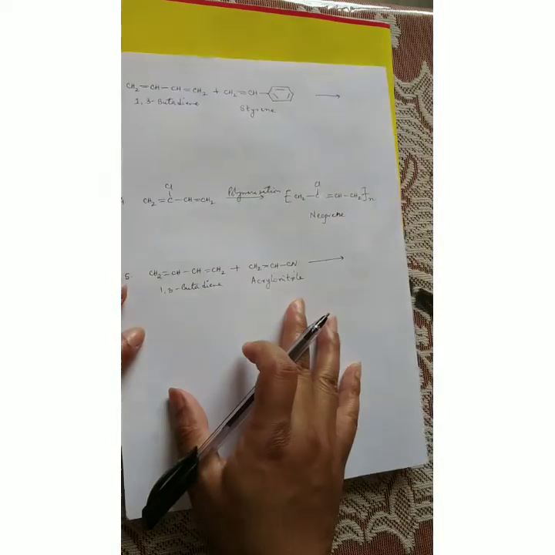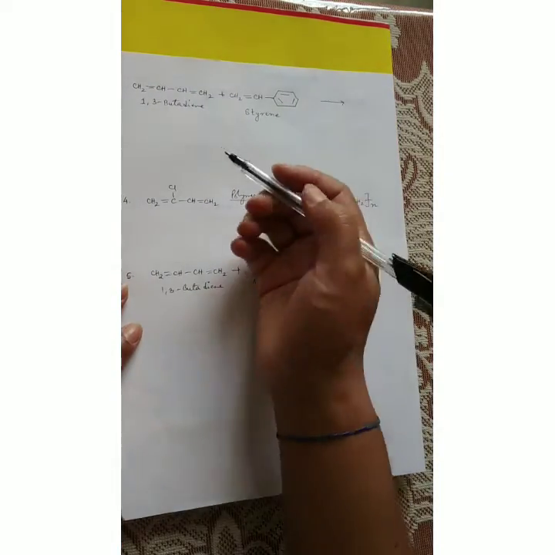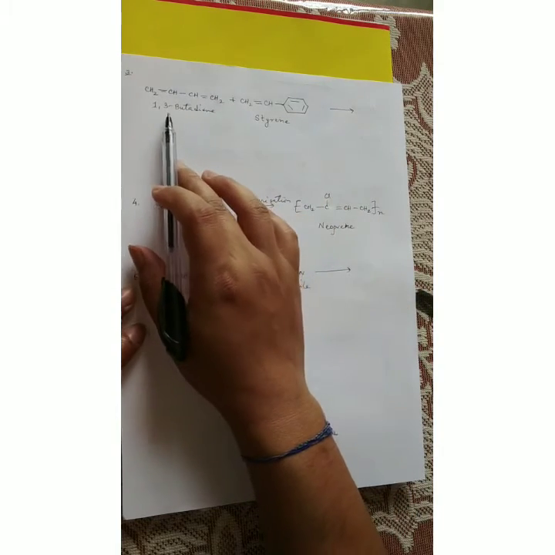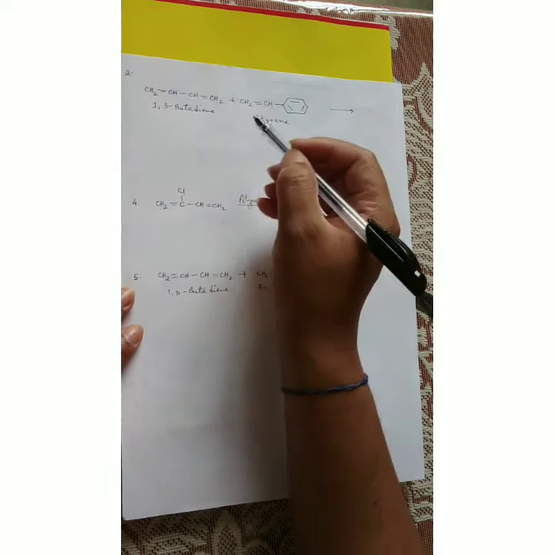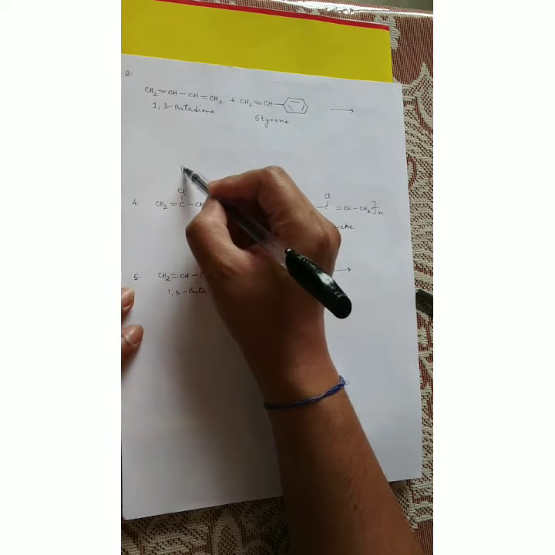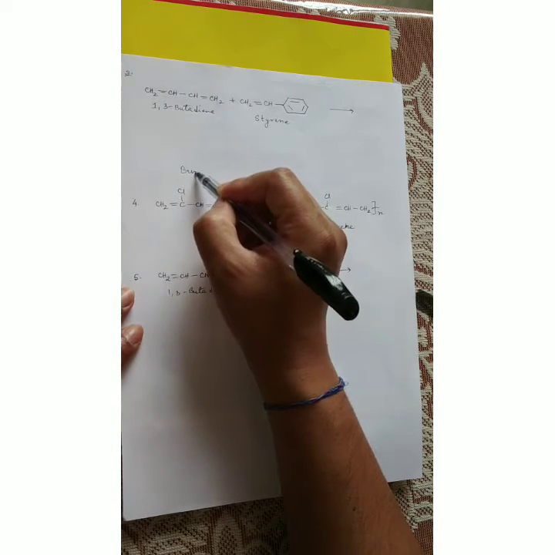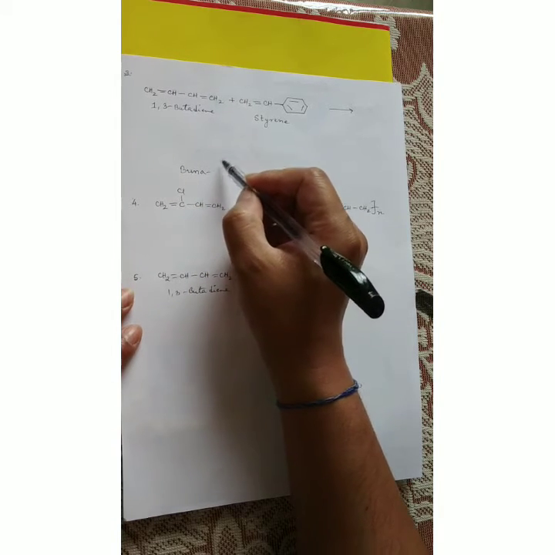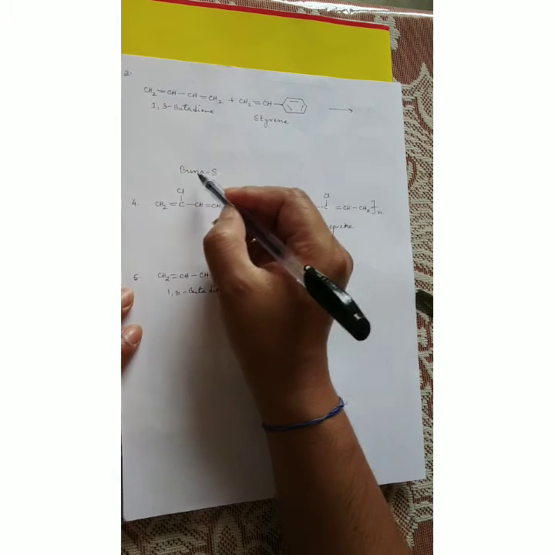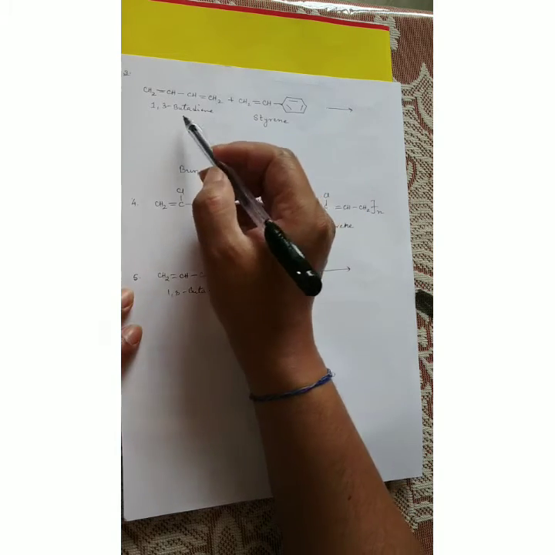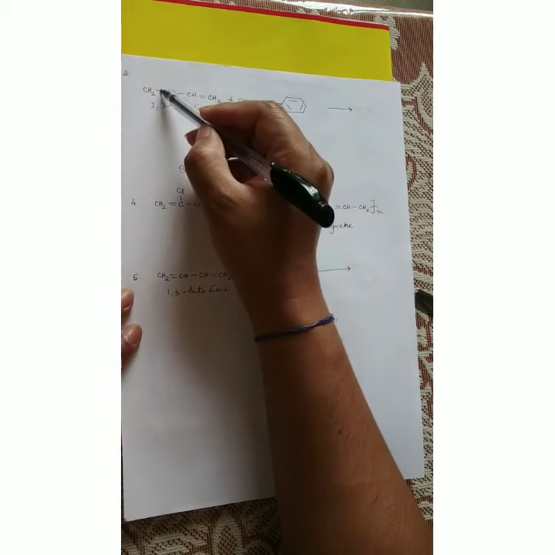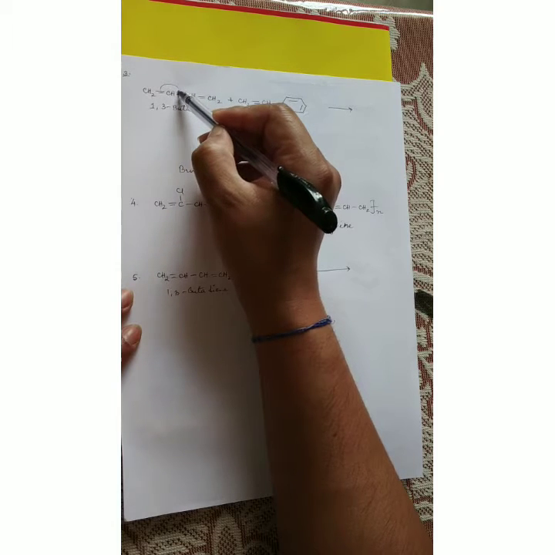The next is again about two monomers. You take these two monomers, 1,3-butadiene and styrene, and you'll get the polymer which is known as Buna S. In this case, this double bond is going to come over here.